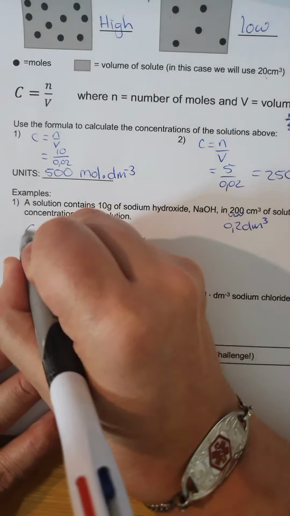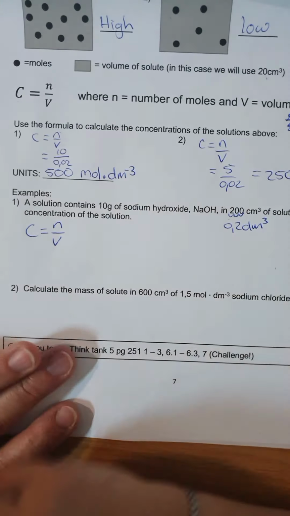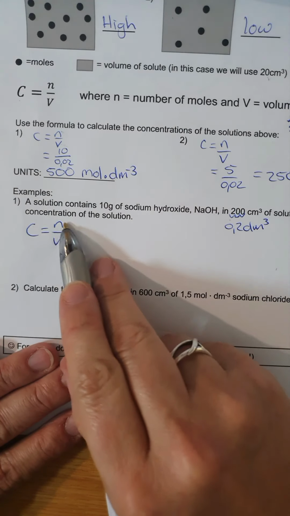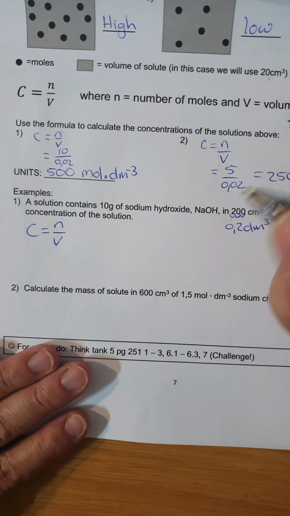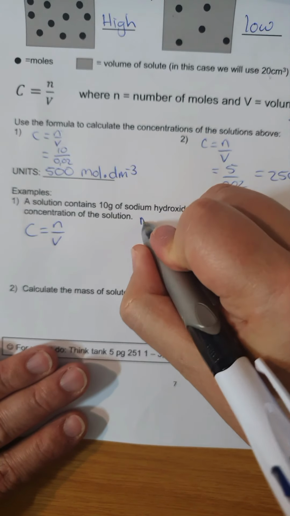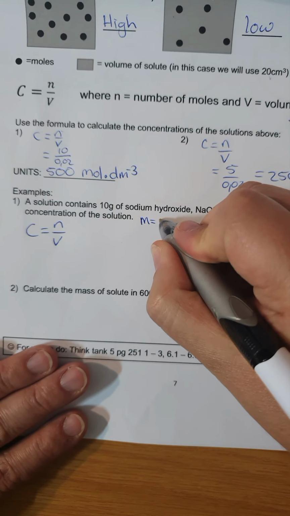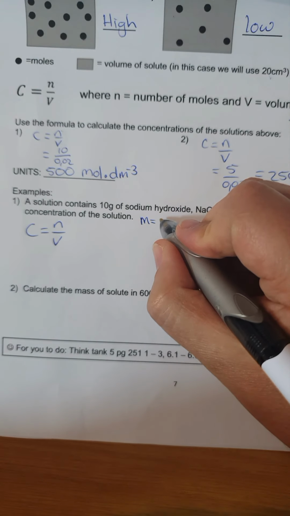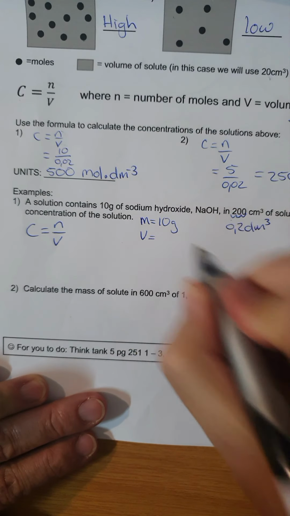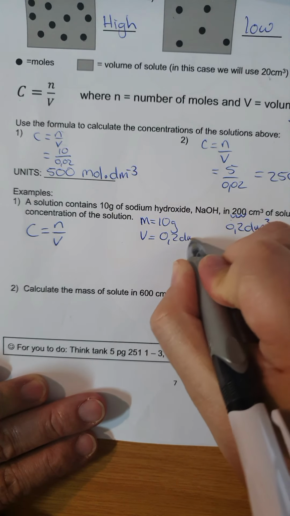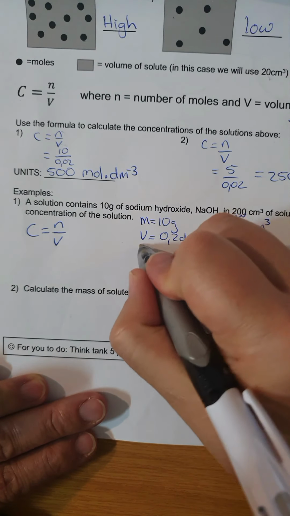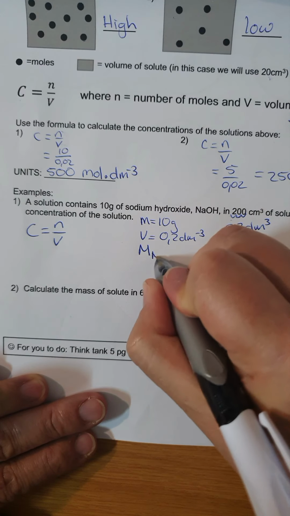Calculate the concentration. All right, so we know we've got C is equal to n over V. Something's wrong here. What is it? We don't have the moles, all right? But can we get the moles? Absolutely. We've got a mass. And again, like I said to you, when you're not sure what to do, you know what I'm going to say: when in doubt, null it out, but also write down what you've been given. So we know we've got that. We've got the volume, 0,2 decimeters cubed. And because we know the formula, we can actually get the molar mass.